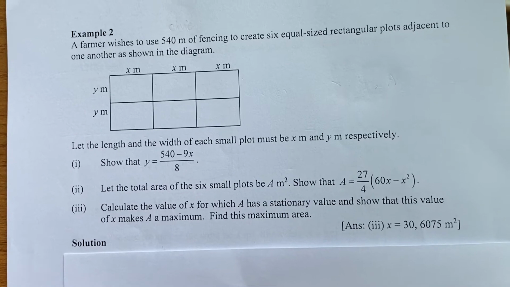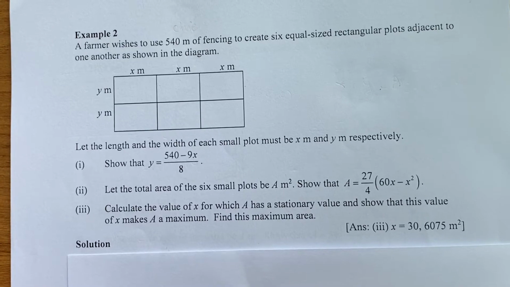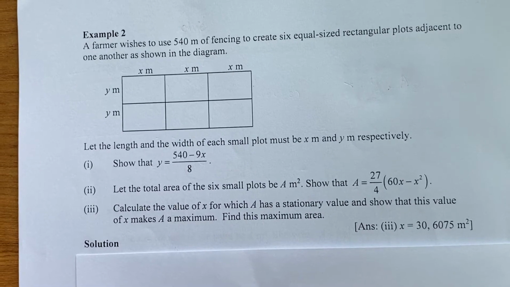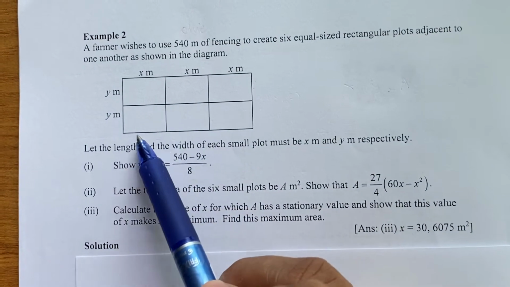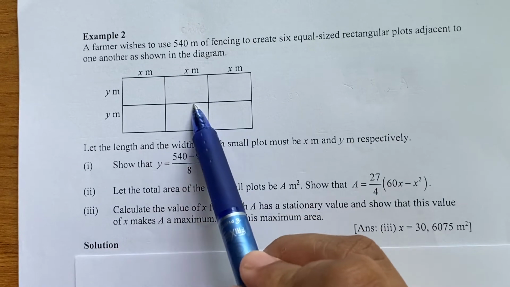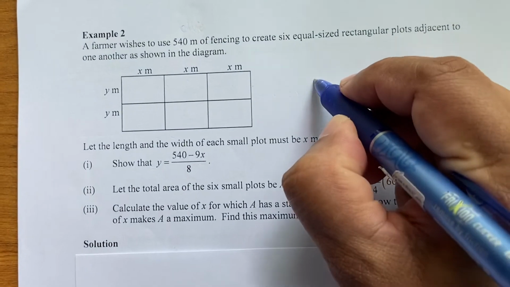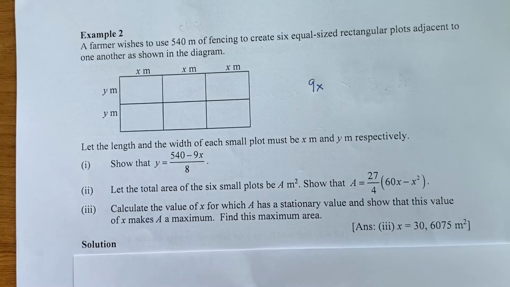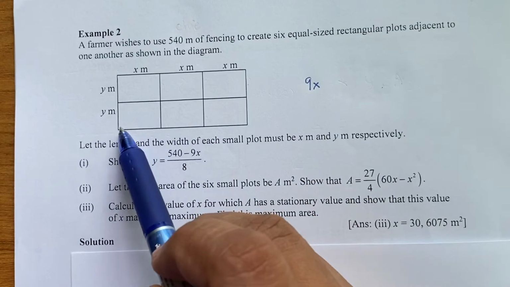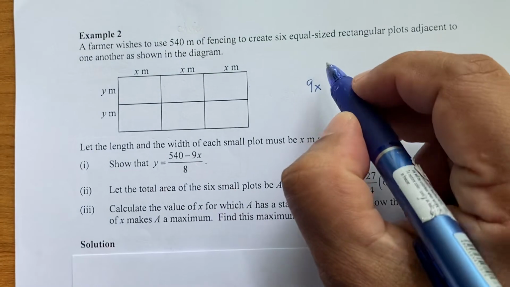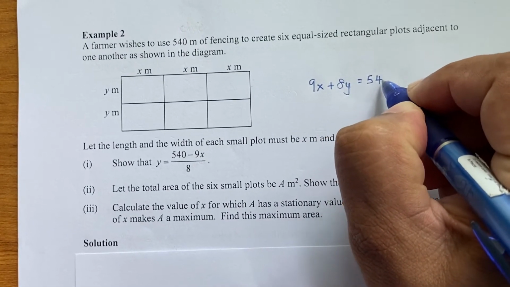Now to do that, we need to know first and foremost how many x and y actually add up to become 540. Now if you know this is 1x, this will be 2x, this should be 3x, 4, 5, 6, 7, 8, 9. So we have 9x. And y, this is 1y, 2y, 3, 4y, 5y, 6, 7, 8. So we're going to have 8y to give us 540. Now this is the condition.